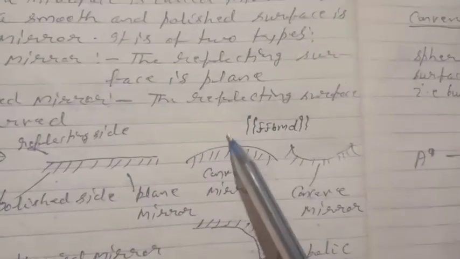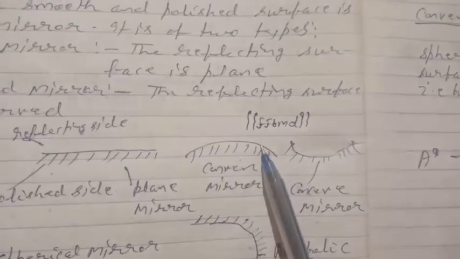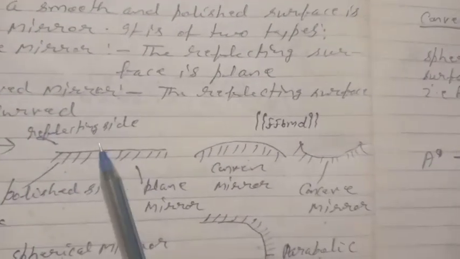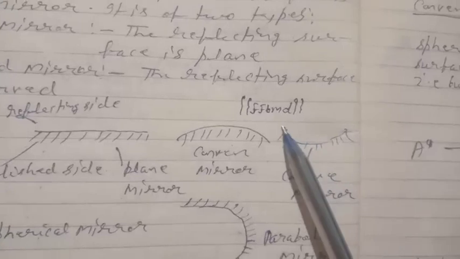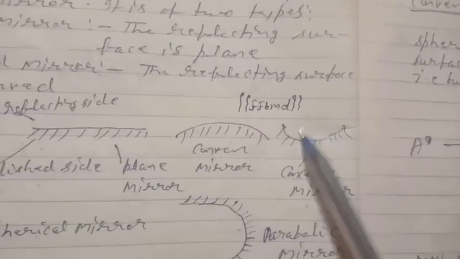Here in this case this side is reflecting and this side is polished, and this will be called convex mirror, and this will be called plane mirror. Same case here, this side is polished and this side is reflecting, so this is concave mirror. There may be different types of mirror.